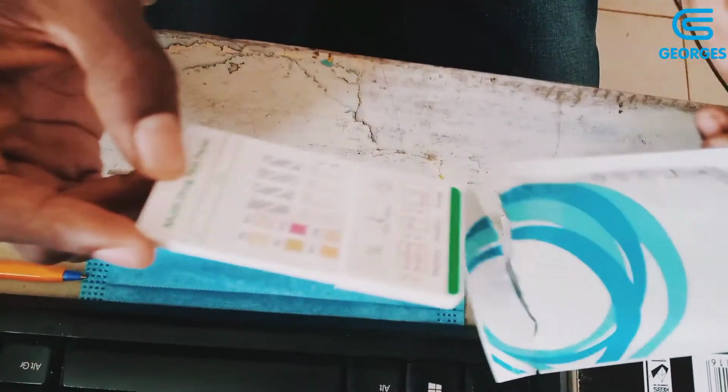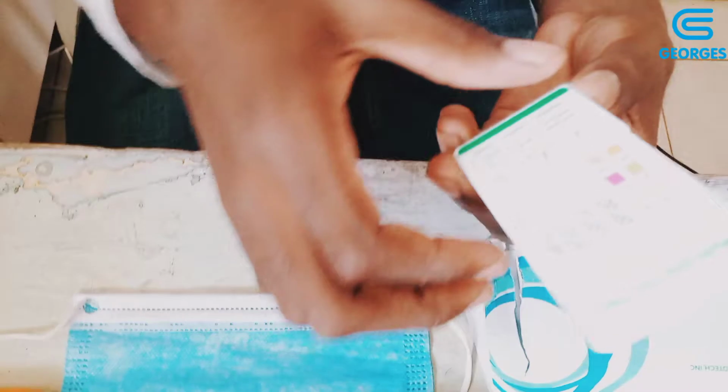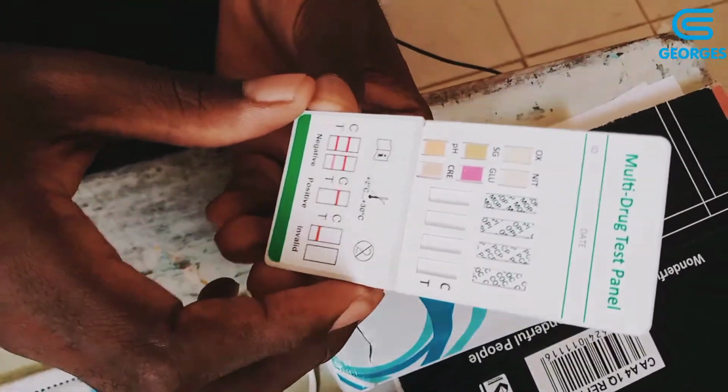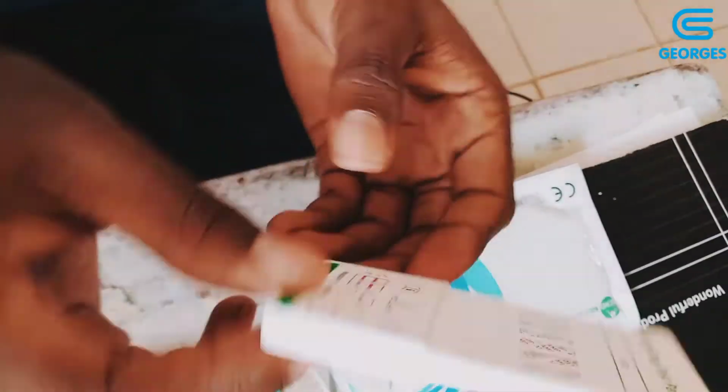So right away, I will take you to my colleague Bill. Bill Onyora is a medical laboratory scientist, and he will explain to us in detail how the test is actually done in the laboratory. We use a specific kit when we are doing the toxicological assay test. This kit is known as a multi-drug test panel. It has the control and the test.